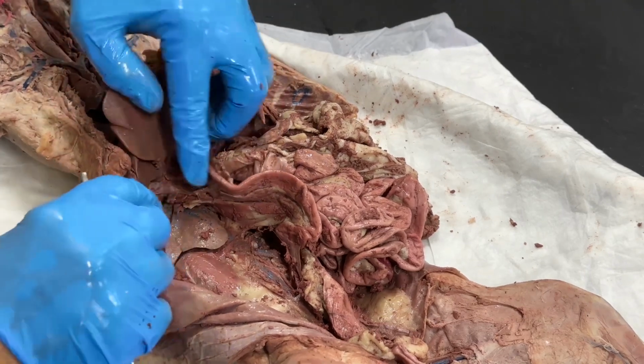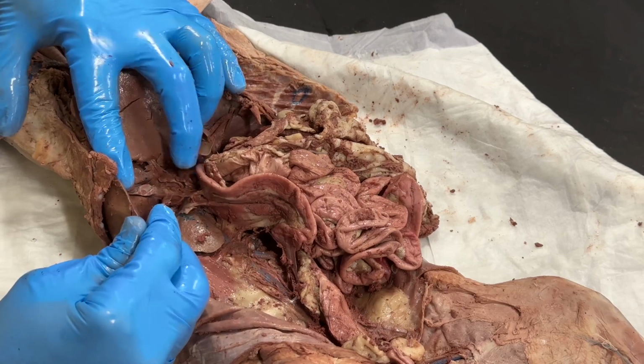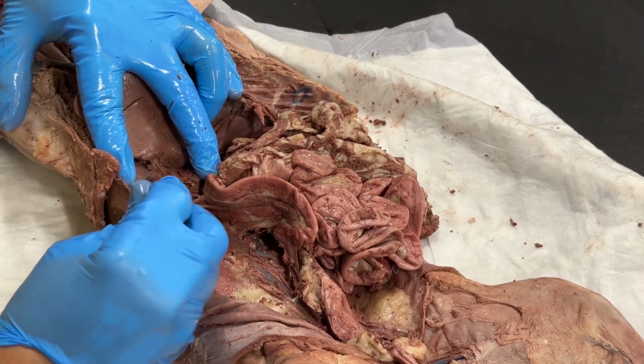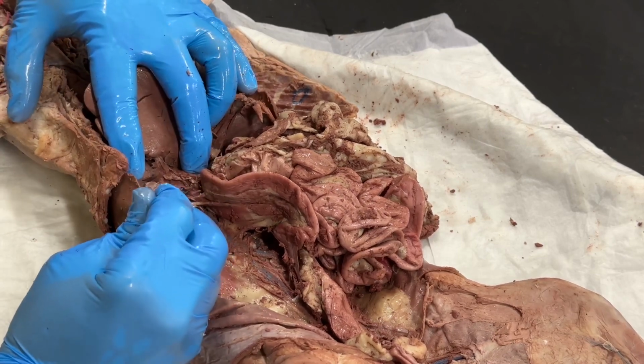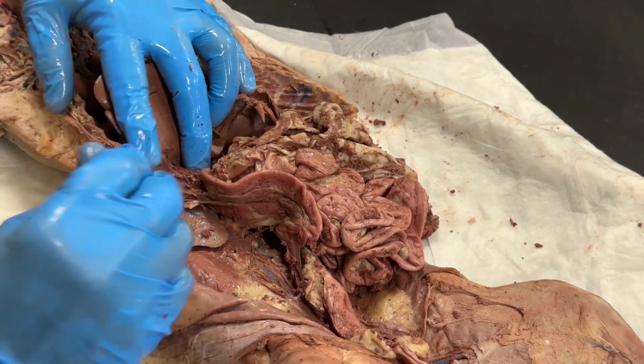And that is very difficult to see, but you can see here's the gallbladder. This is the common bile duct. And then this is the portal vein that's created by the mesenteric vein, the splenic vein, and the gastric vein.